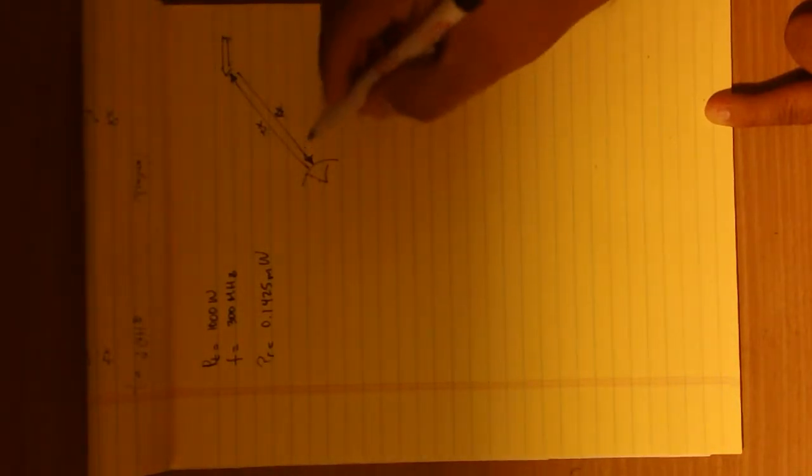So we have an antenna, we have a Tomahawk missile. So we are sending a signal towards the missile, and we have a signal coming back. So the same antenna is being used for transmitting and receiving, and the gain of this antenna is equal to 75 dimensionless.